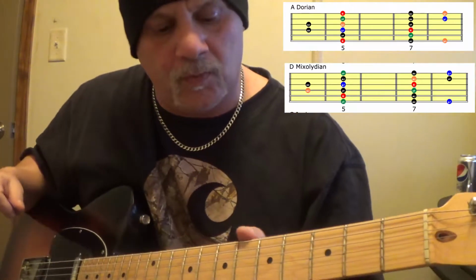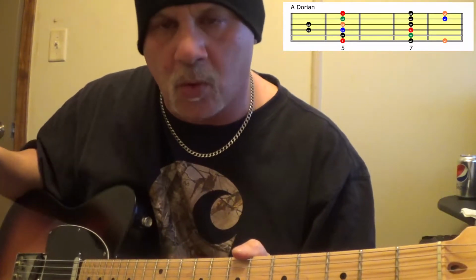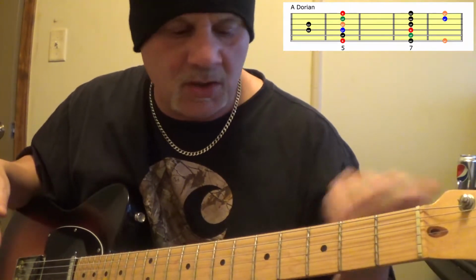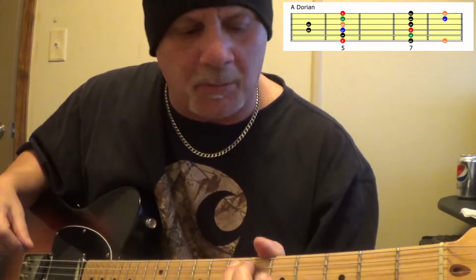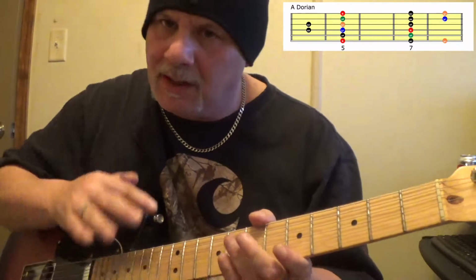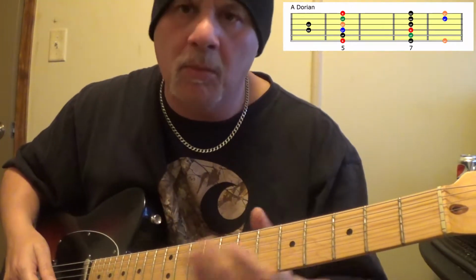When you're playing in that one position, you notice I was targeting the chord notes as they were going by, and just improvising whatever came off the top of my head and focusing on the bends, because when you're playing in that situation, you're kind of limited. You normally won't stay in one position when you're soloing. You're going to be moving around the neck.